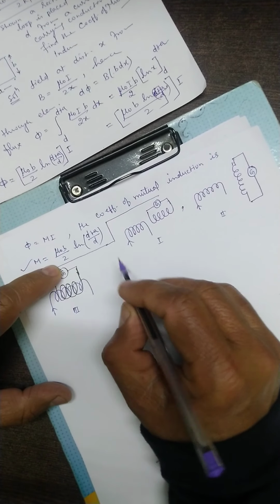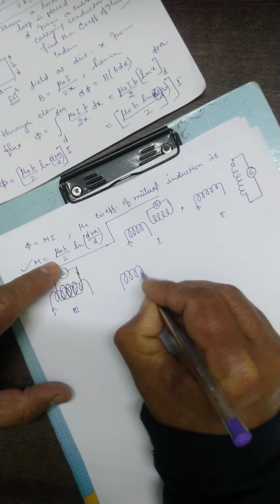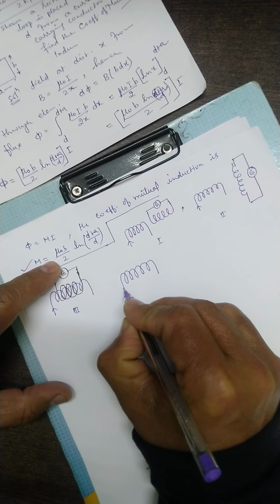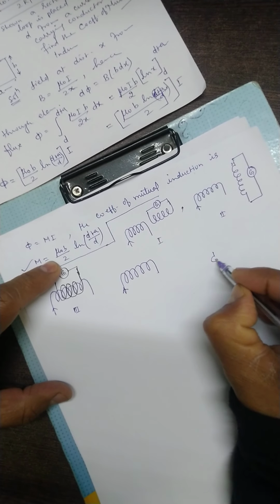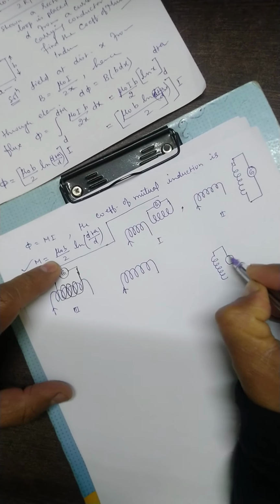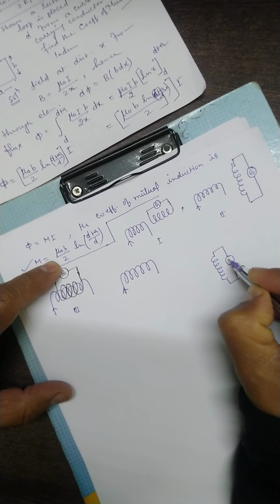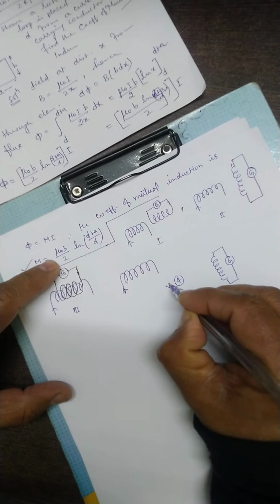And the fourth arrangement is, dear student, like this. This is fourth arrangement.